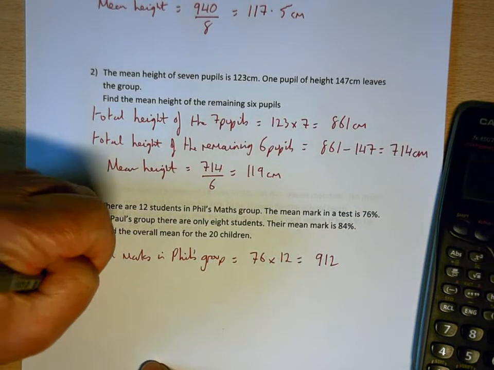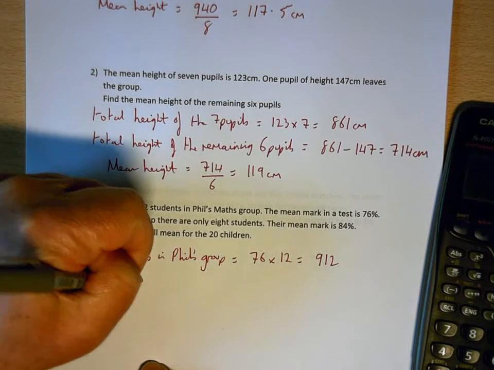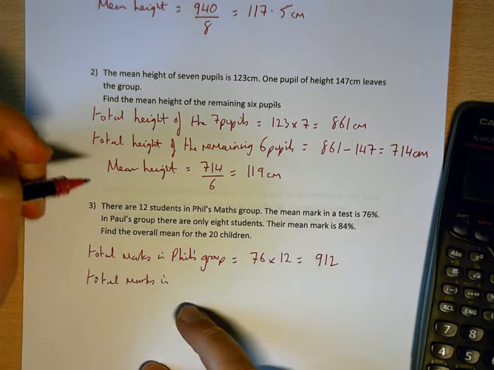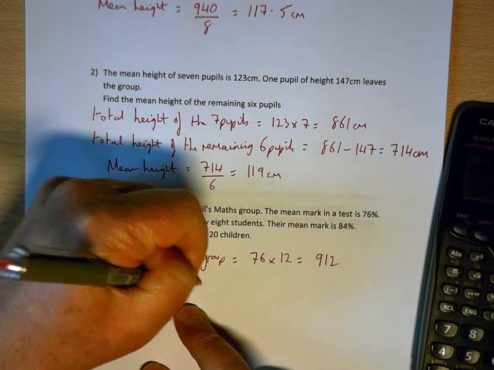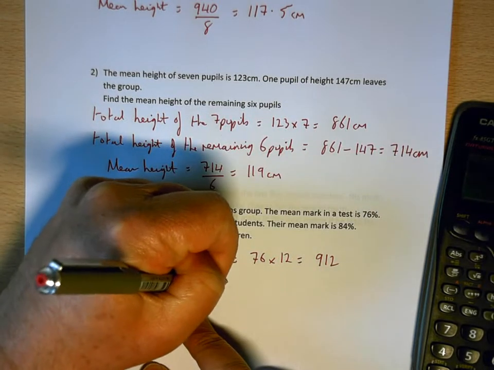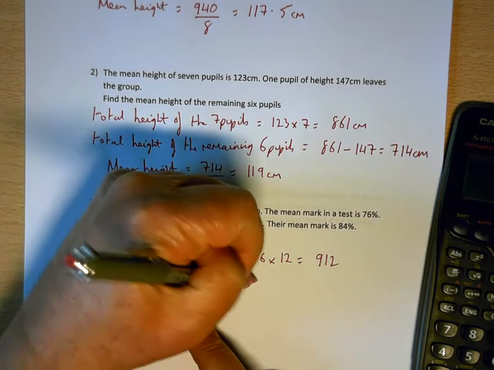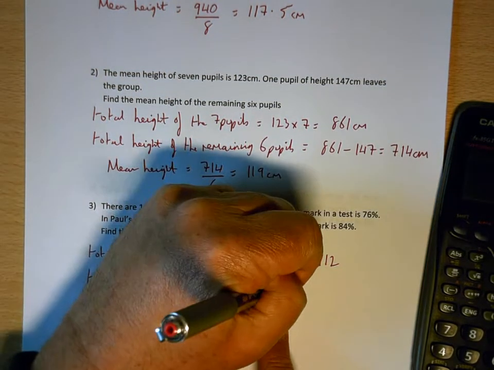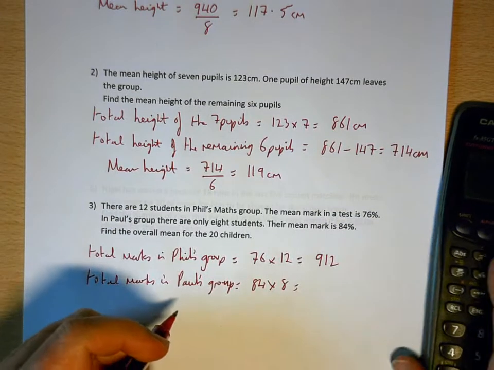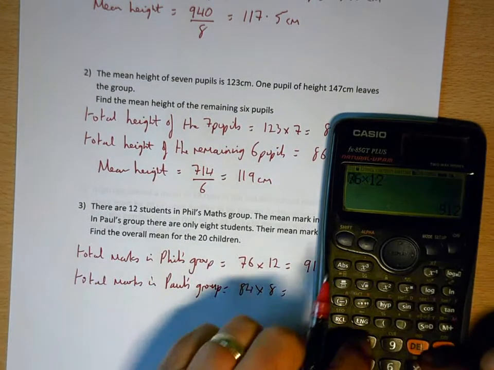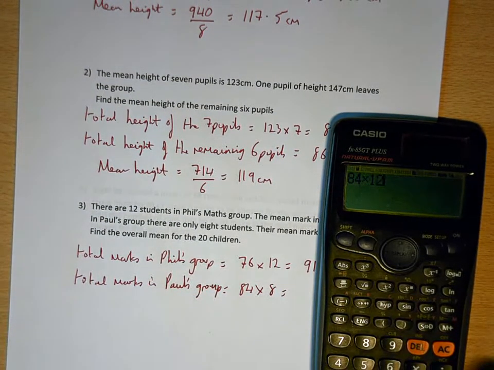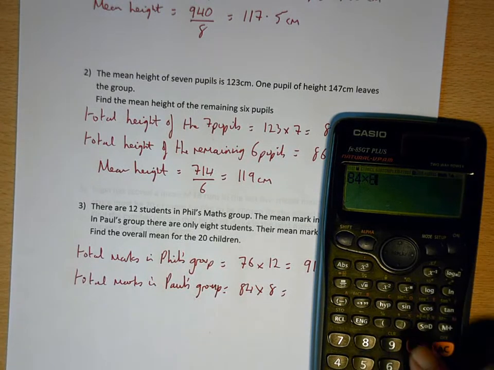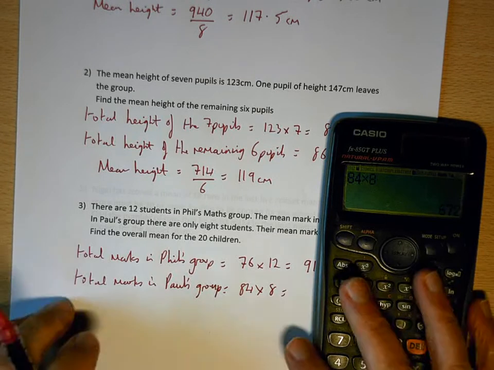Total marks in Paul's group, well, the mean mark is 84 and there are 8 of them, so we're going to do the mean times the count. So 84 times 8, 672.